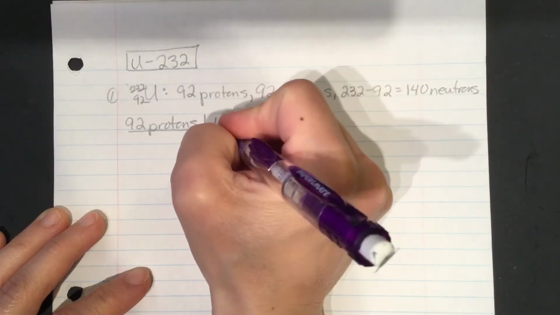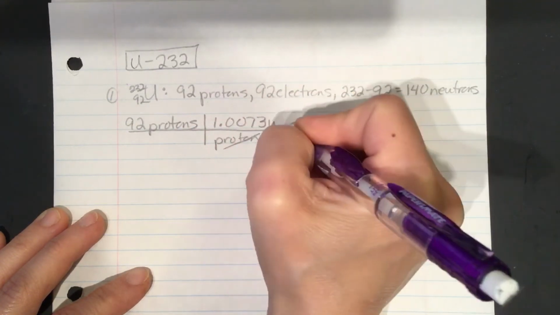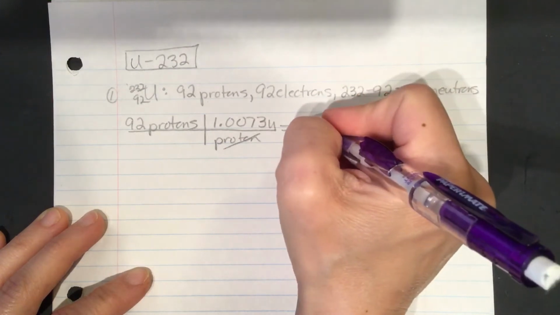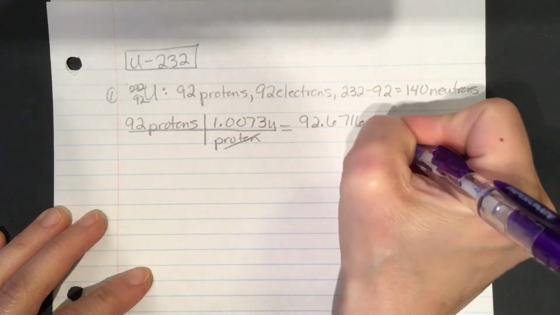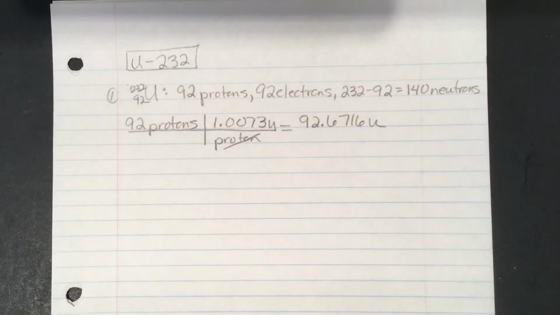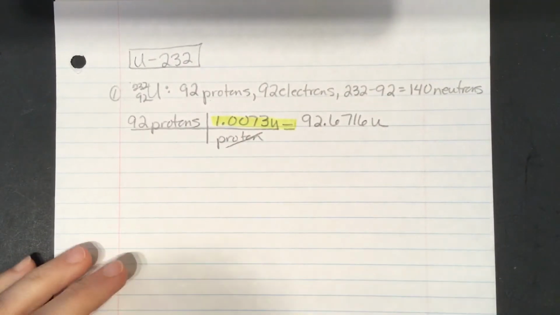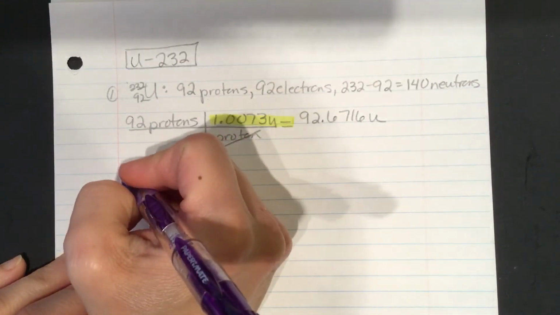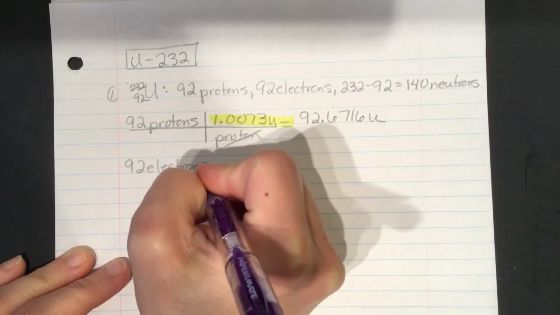Each proton has a mass of 1.0073 atomic mass units. When I multiply that out, I get 92.6716 atomic mass units. Now I'm going to highlight those numbers that are going to stay the same in all these calculations that you're going to use each time. So this number is not going to change. This will be the same every time we do it. Okay, 92 electrons.